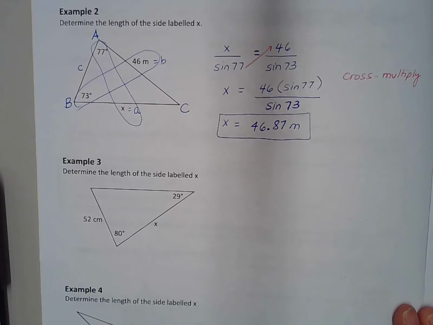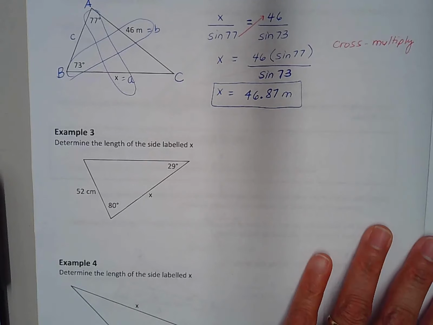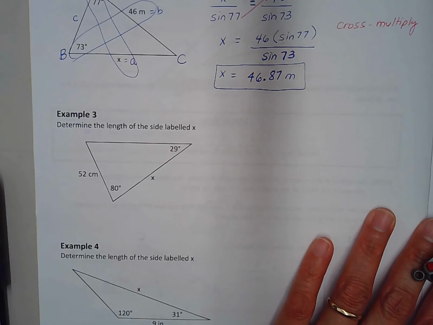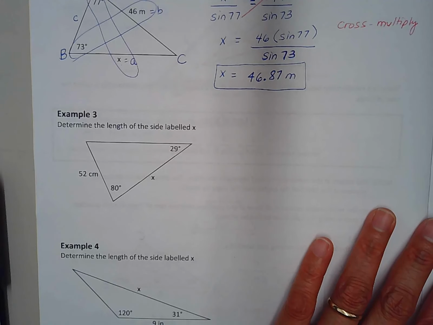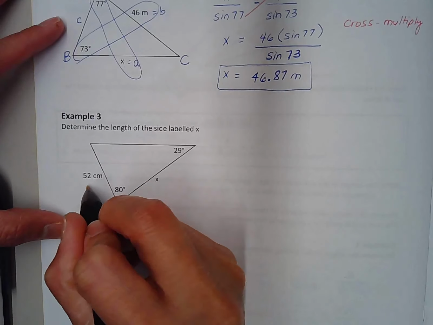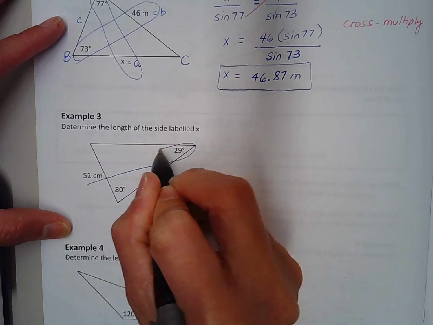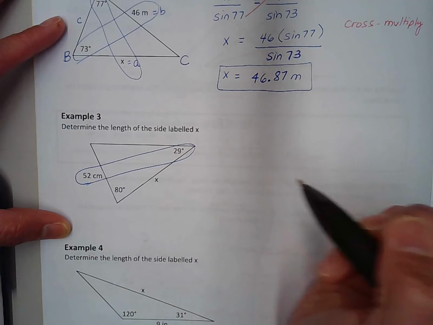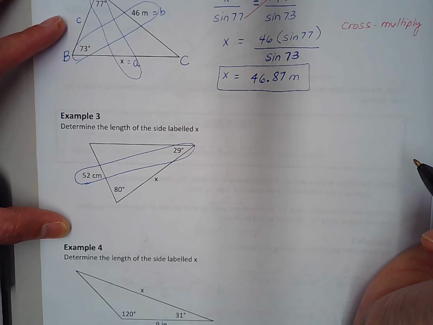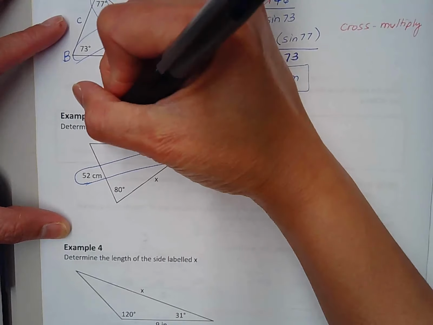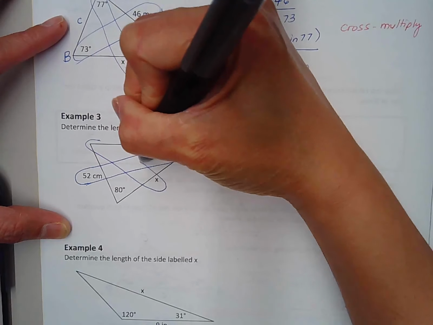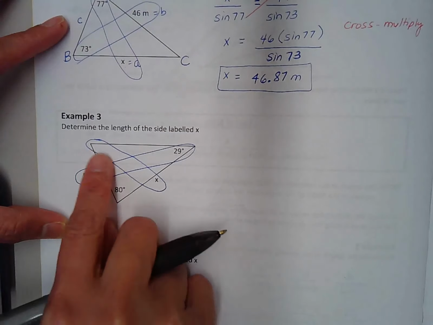Now, this one is a little bit weird, all right? Because I see a pair here. That's a pair there. But then the one with the X is missing.